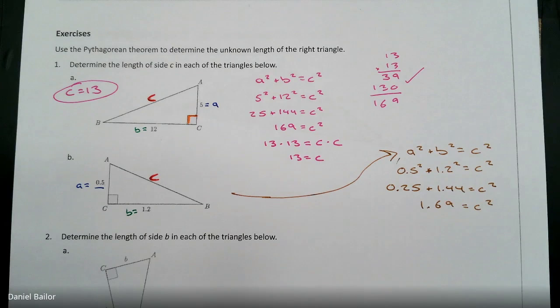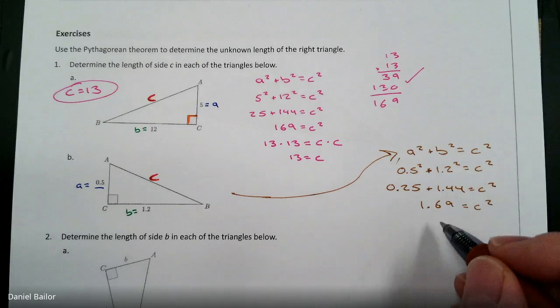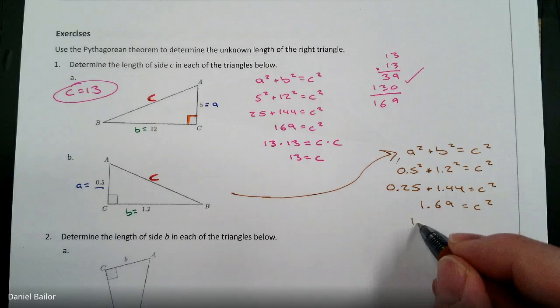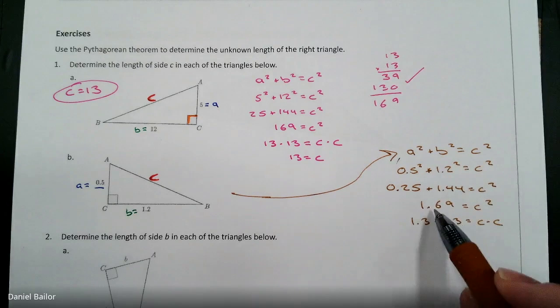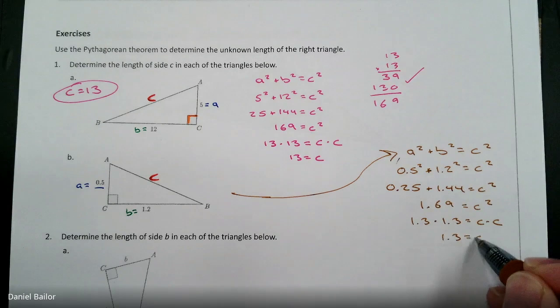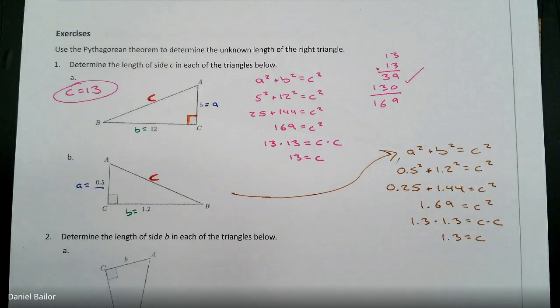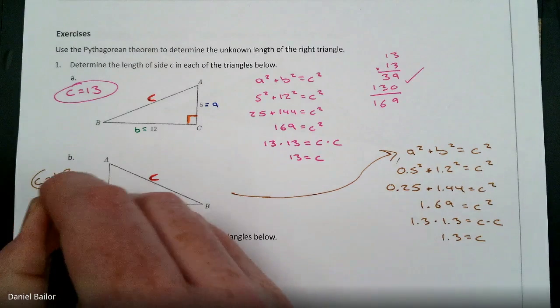So you can probably guess that our prediction so far is going to be pretty close. In fact, 1.69 equals c squared, this is actually 1.3 times 1.3 equals c times c. 1.69 is 1.3 times 1.3. So c is 1.3. Our prediction was right. For part B, c equals 1.3.